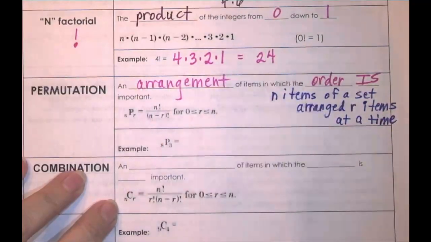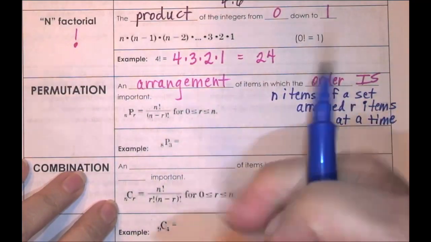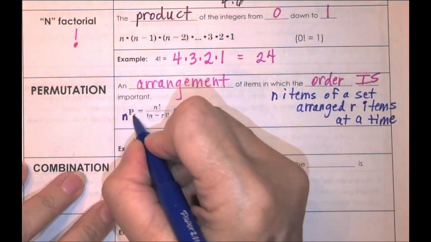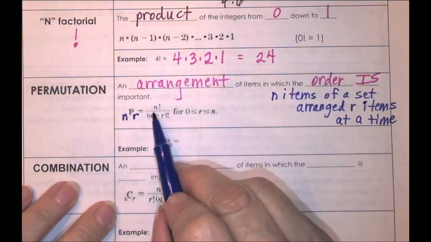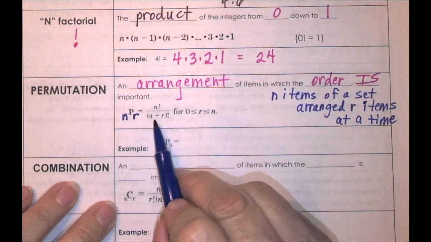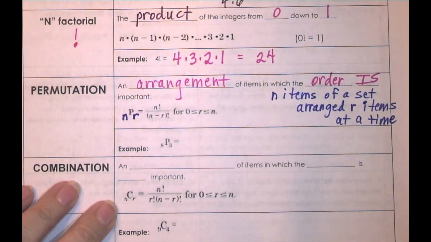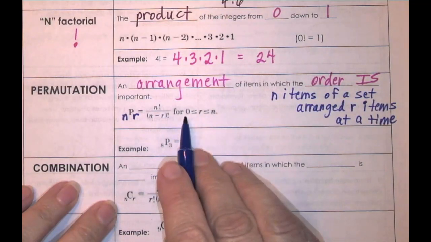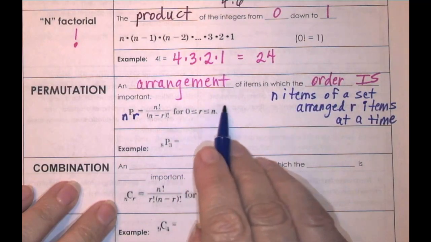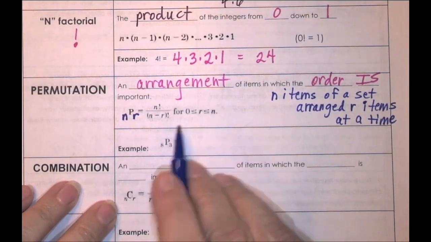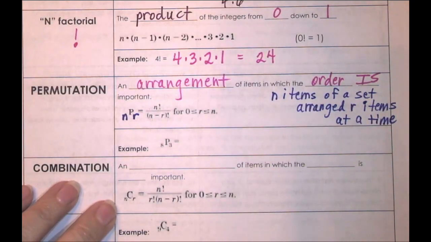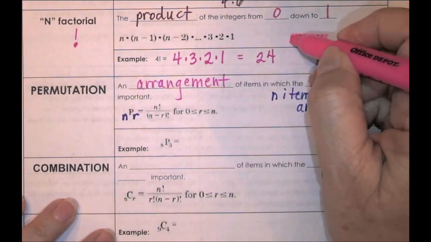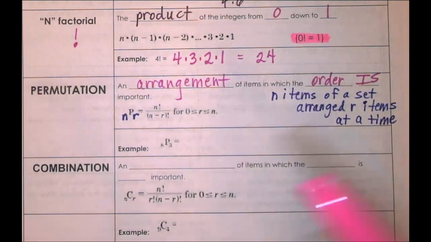So here's your notation. I know you haven't seen anything like this before. P stands for permutation. The permutation of N items arranged R ways is N factorial over N minus R factorial. Now, the R can only be between 0 and N. You can't arrange it more times than there are items. One little aside, just so you know, 0 factorial equals 1, and I'm not going to explain that right now.